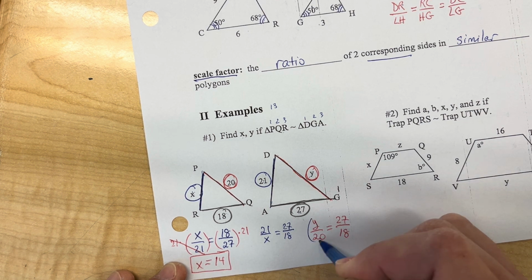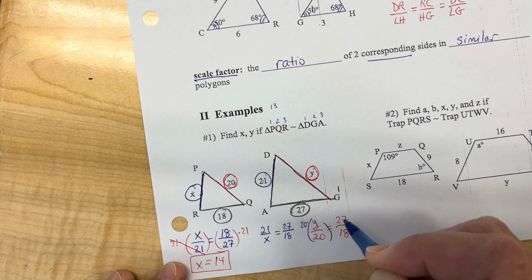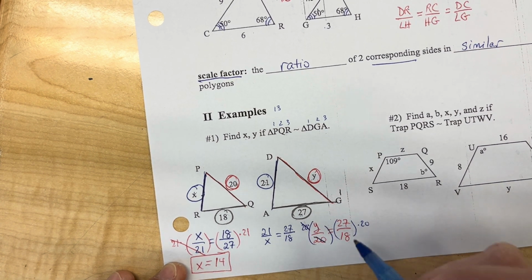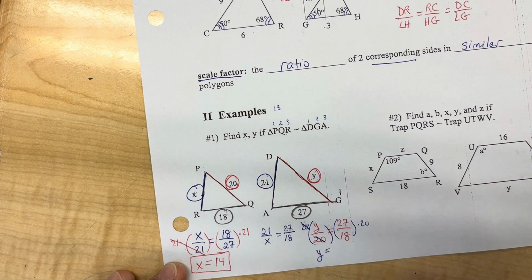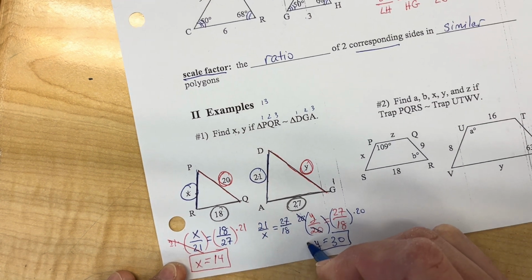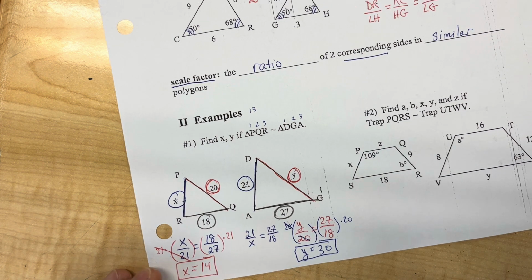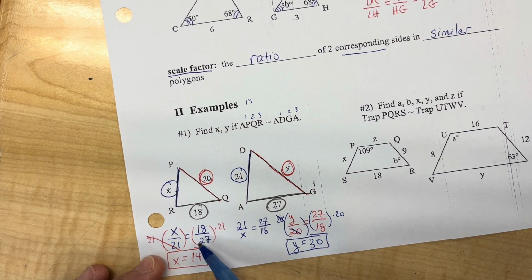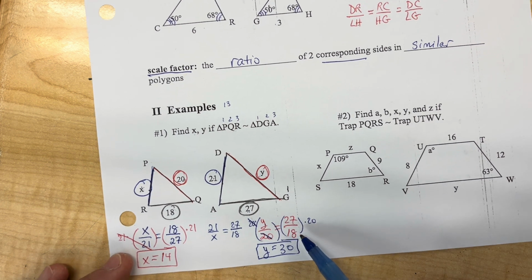How do we solve this proportion? Y divided by 20, let's multiply by 20 on the left side and the right side to undo that division. And what we get is y equals, and when we work that out, we get y equals 30. And that's it. So how do we find a missing length? We make a proportion, and then we solve it.